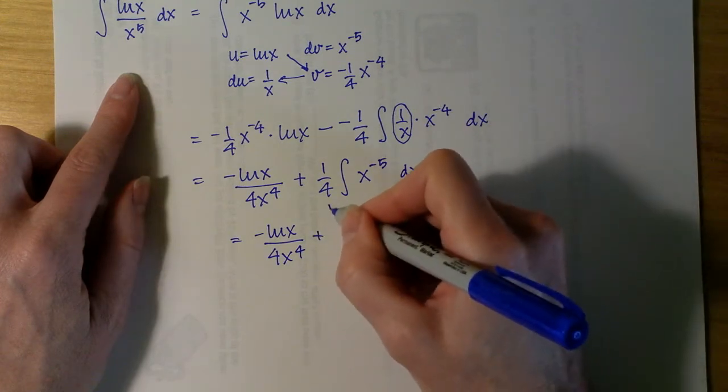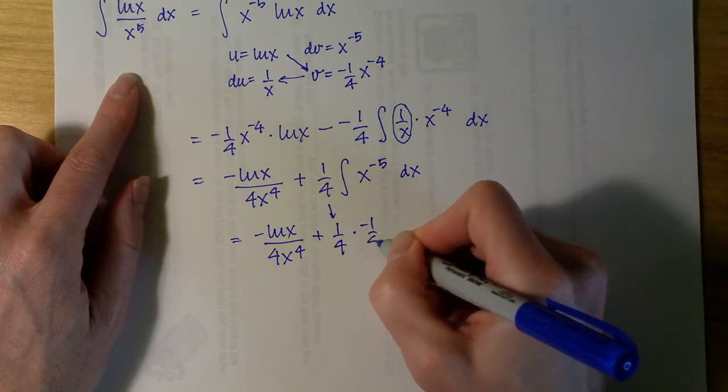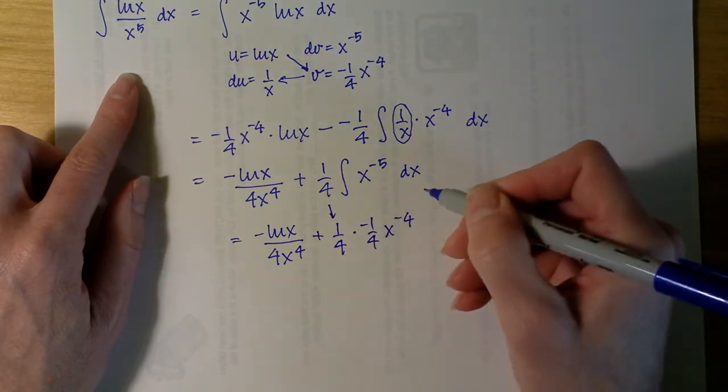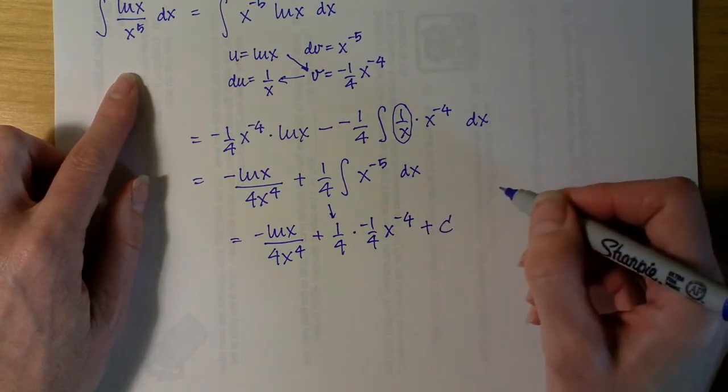So here's this 1/4 times this negative 1/4 x to the negative fourth, plus maybe a constant.